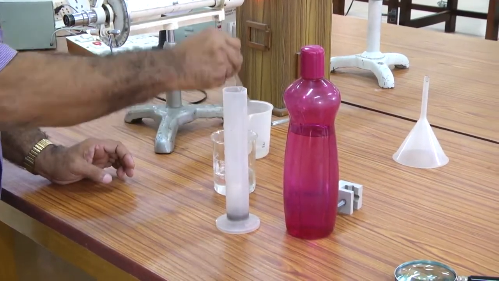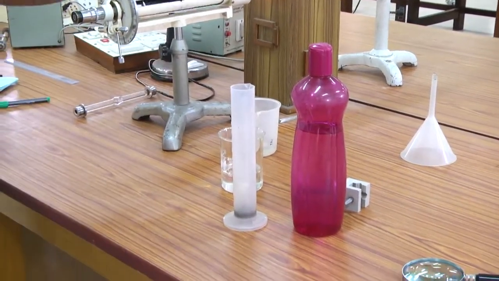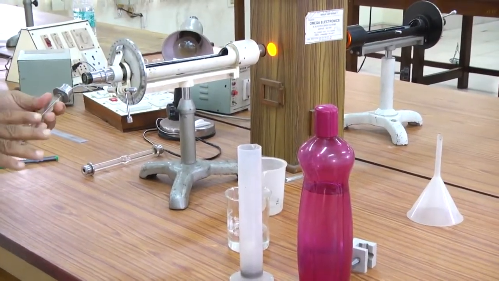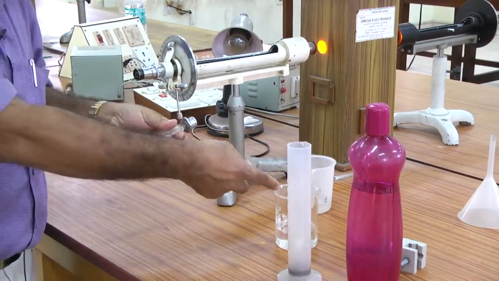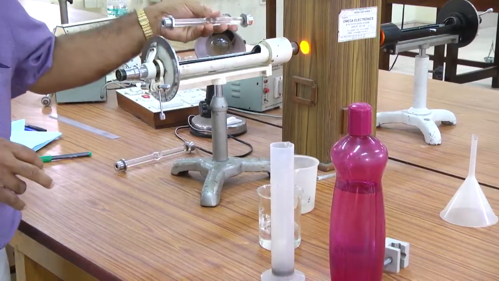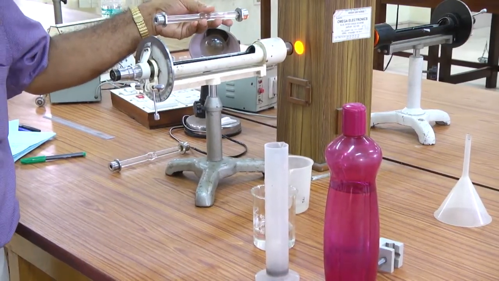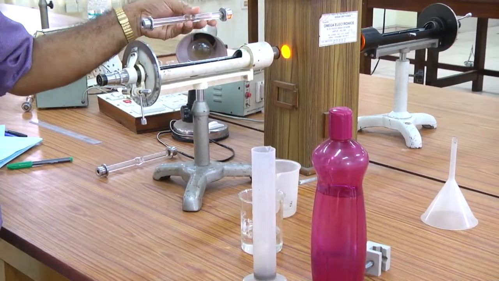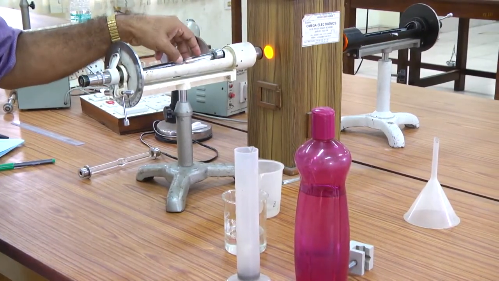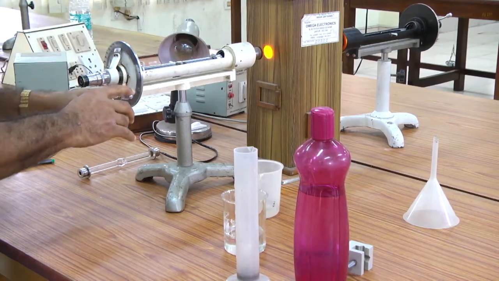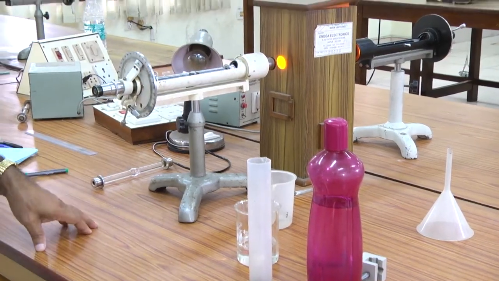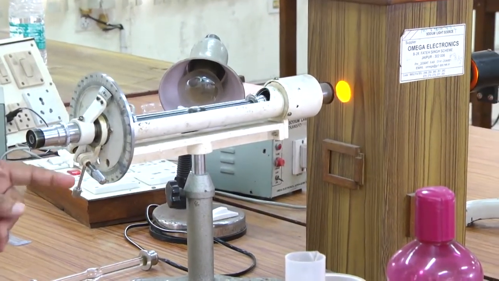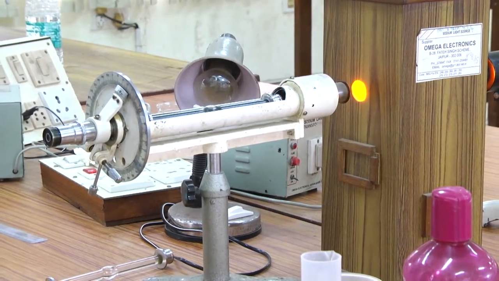Okay. And then you change the previous solution, put in this solution and repeat the experiment. You repeat the experiment for 5 solutions of known concentration, and then you do the sixth one, the same way. So, taking the reading is very easy if you identify the uniform region.